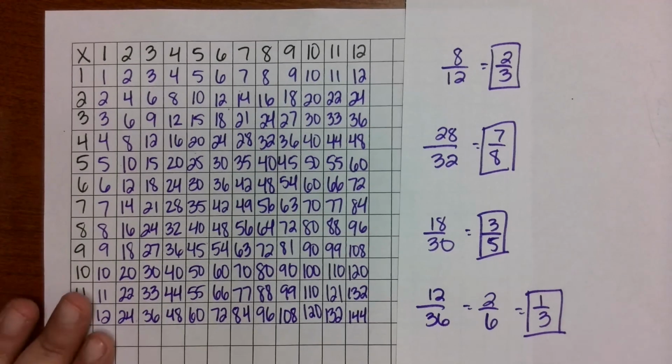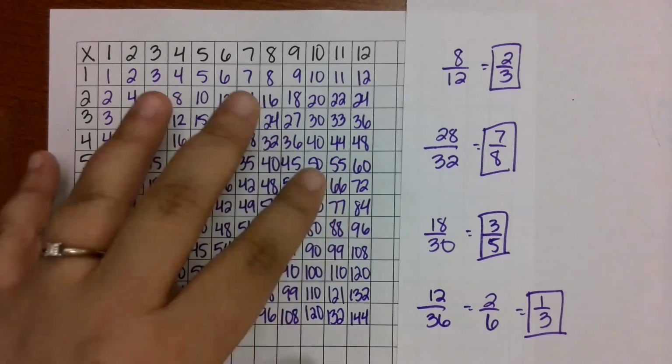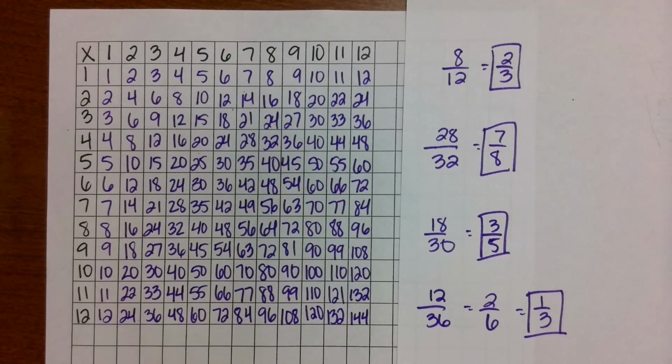So I just want to show y'all real quick how to use this tool, the multiplication chart, to not only multiply, but also to divide, and what I think is the coolest part, simplify fractions. Makes that a little bit easier on you.